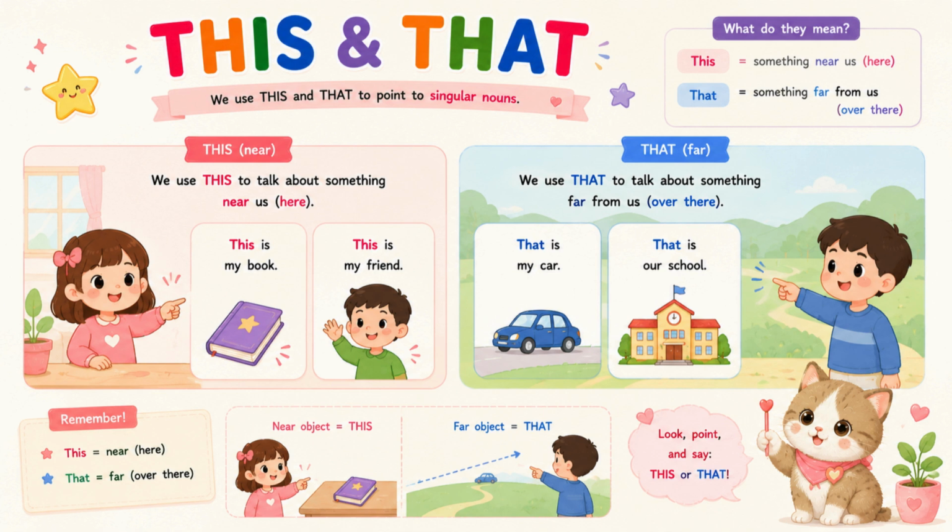Now let's look at that. We use that to talk about something far from us. For examples, that is my car, that is our school. Remember, for near object, you use this. For far object, you use that.